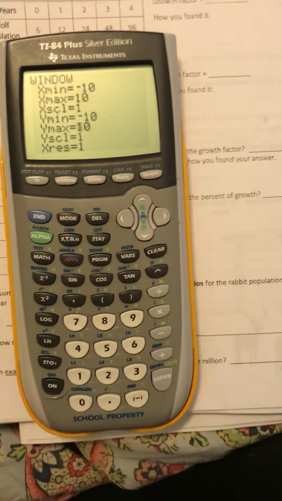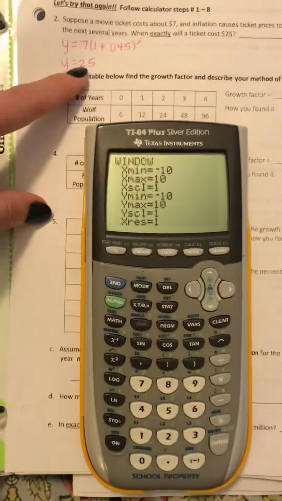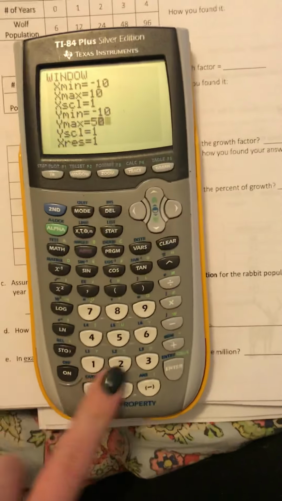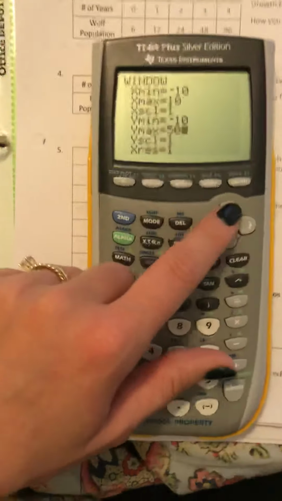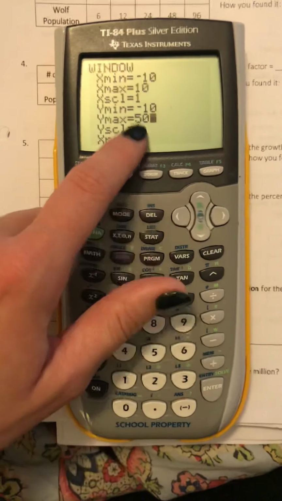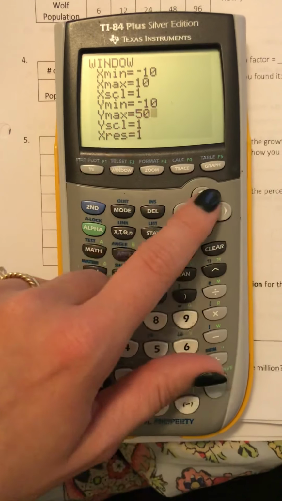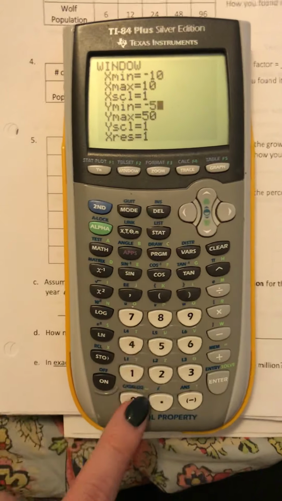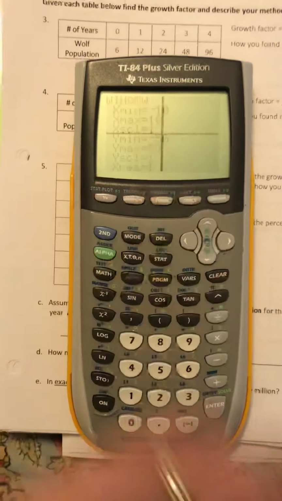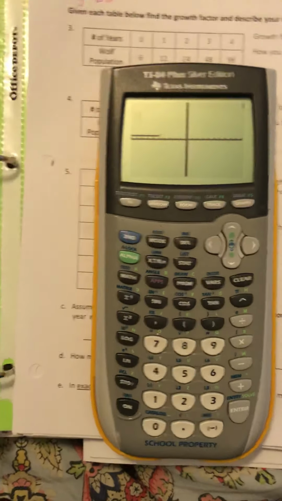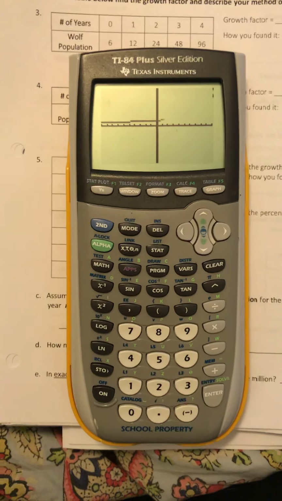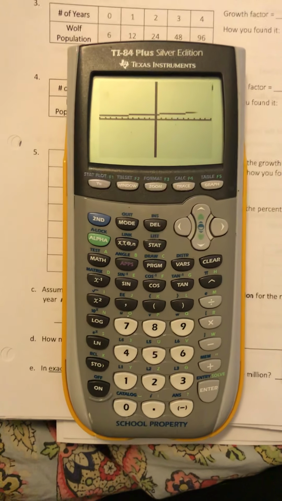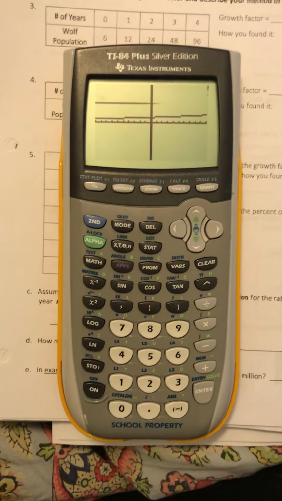But I do need to change my y to be something bigger than 25. I'm going to go ahead and say 50. And then remember, when I was in high school, if I changed that max to 50, I changed this min to negative 50 because it will center the graph. And then you press graph if you didn't see me do that. So there's my curve, and there's my line.